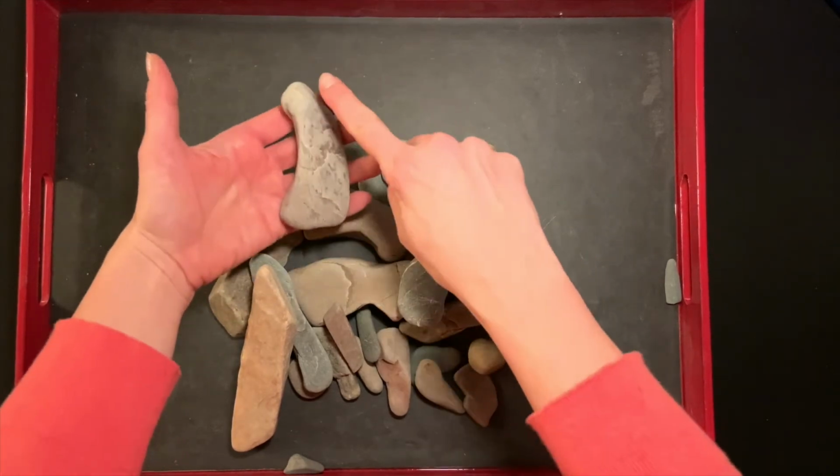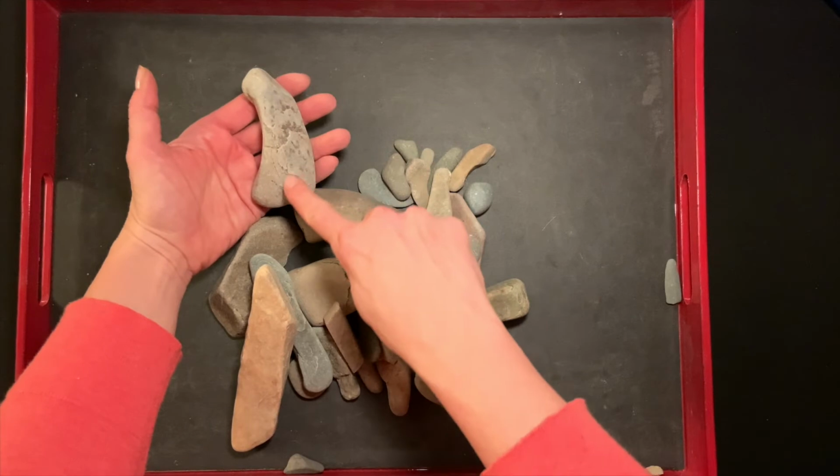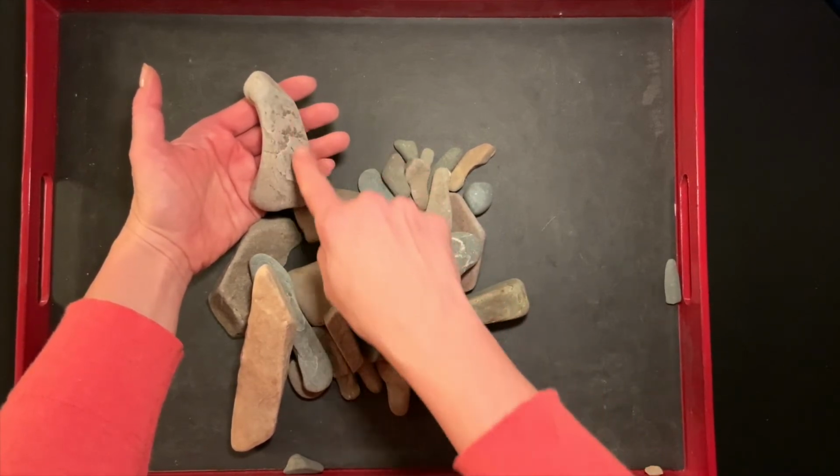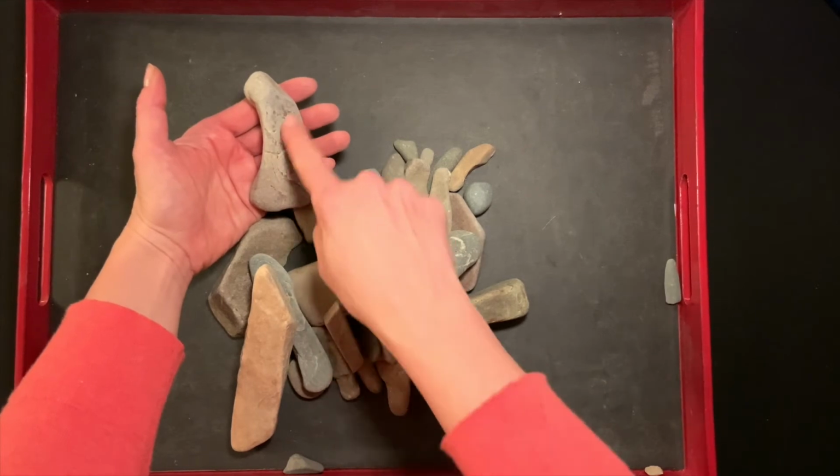And then I also recommend you look for rocks that are not perfect. This rock has a bunch of scratchy stuff on it. It's super helpful. I love that when it has different things on it.